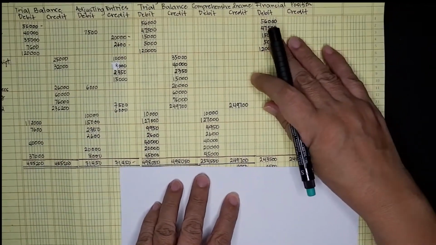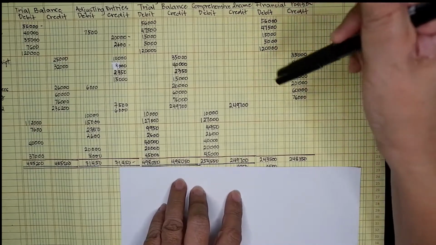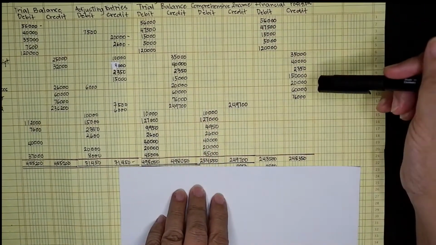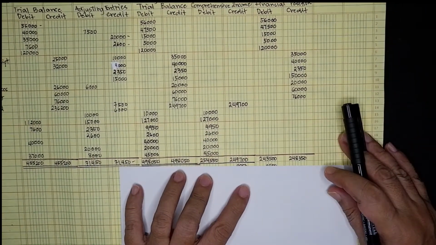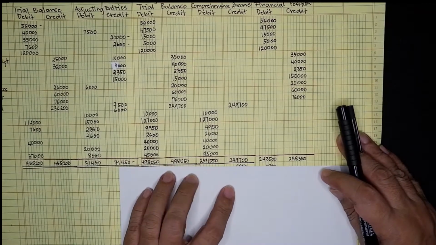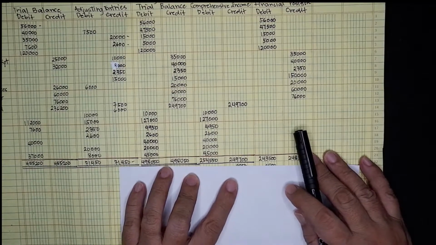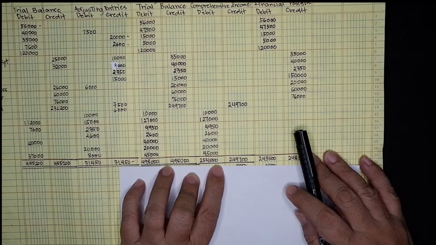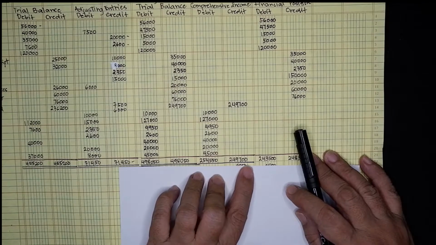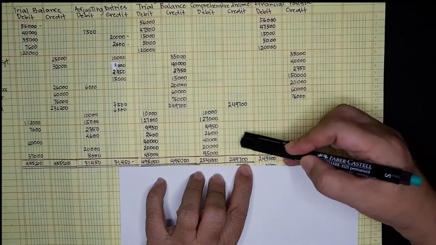But this time, for our comprehensive income and financial position, the total debits and total credits are not the same. So for our total debits of comprehensive income, that is 254,550 and 249,700 for the credit side.